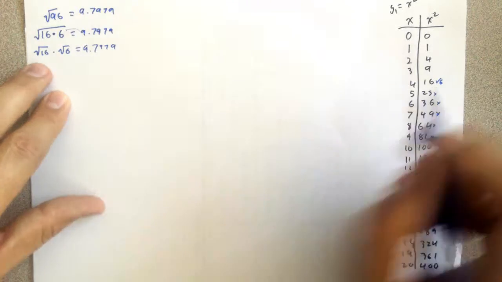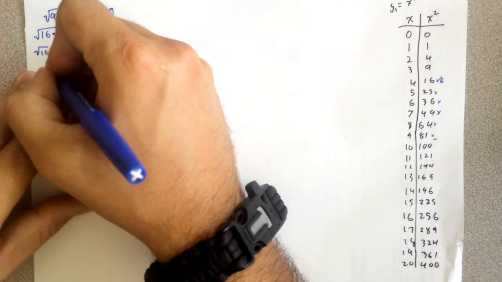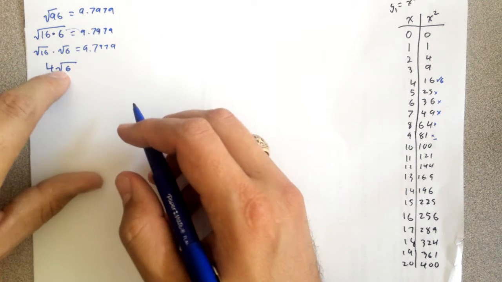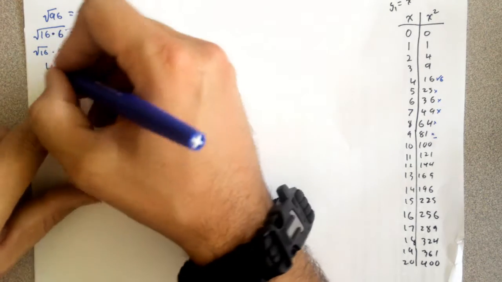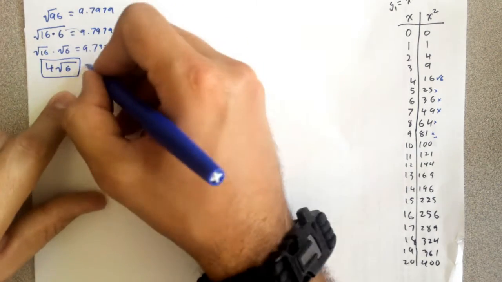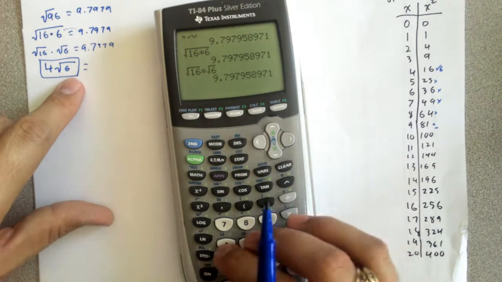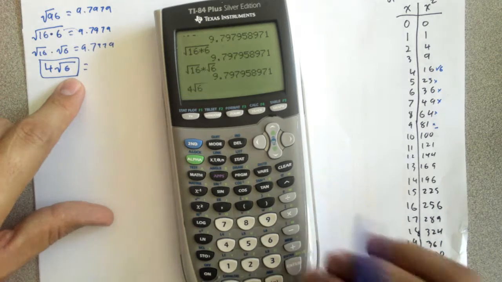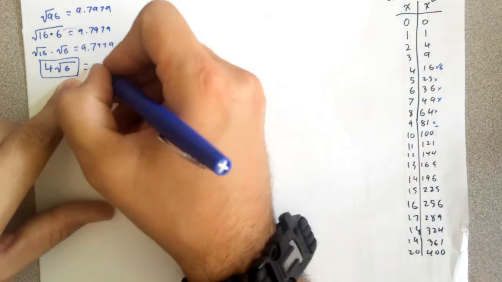Now what I'm going to do is, like I said, I'm going to use this 16. I know the square root of 16, this piece right here, is 4. So I can change that to 4. And I have the square root of 6. So at this point, I have my answer. This right here is my answer. And I'm going to check it to make sure it's equivalent like the other ones. I'm going to put 4 square root of 6 and hit enter. And I get 9.7979.